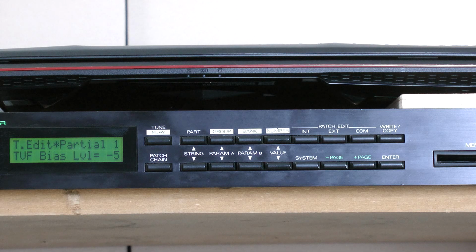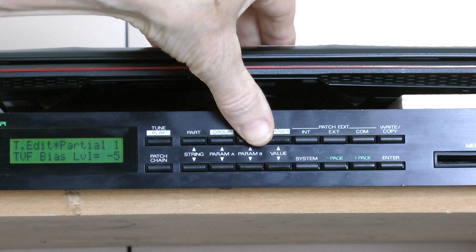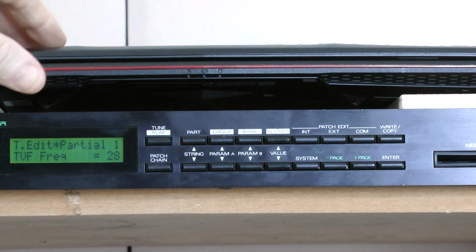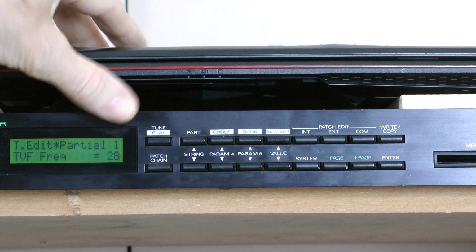Pressing a top note on the instrument, you'll hear a difference, and moving down the octaves you'll hear the filter beginning to reduce in sound, until the filter no longer has any effect on the lower octaves. Scrolling up using the bank button will return you to the TVF frequency parameter.